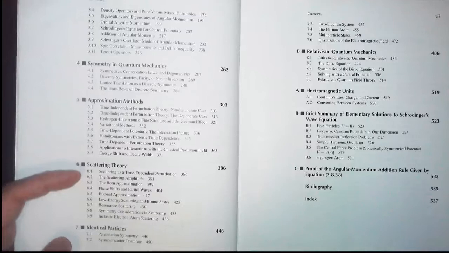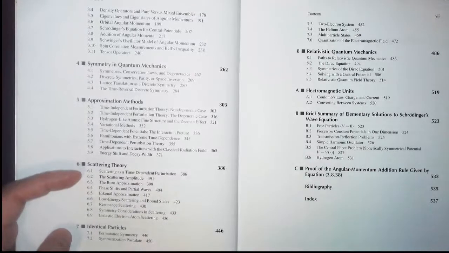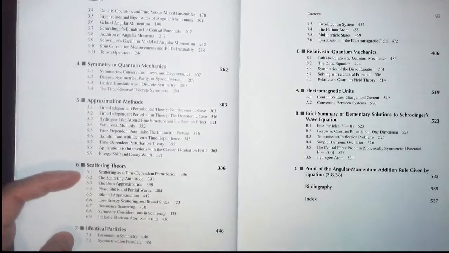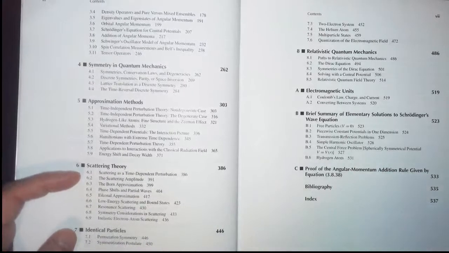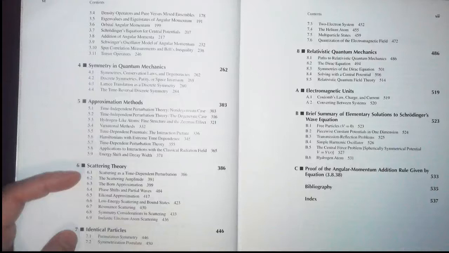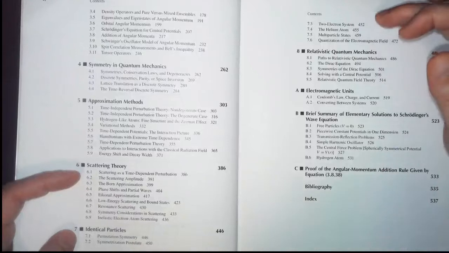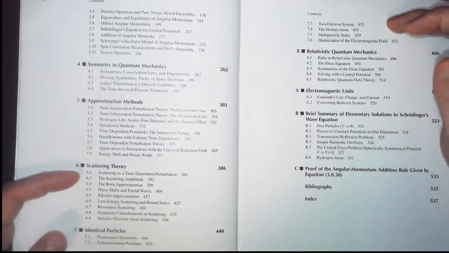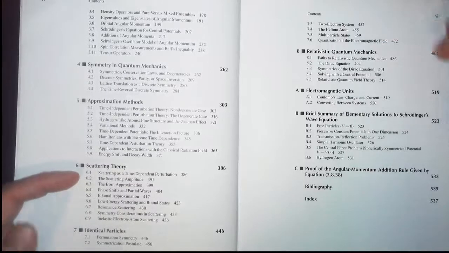When you get into statistical physics after this, you have different distribution functions for your identical particles. If you have fermions, if you have bosons, it becomes extremely important to understand what identical particles mean. So looking at what identical particles mean is important.